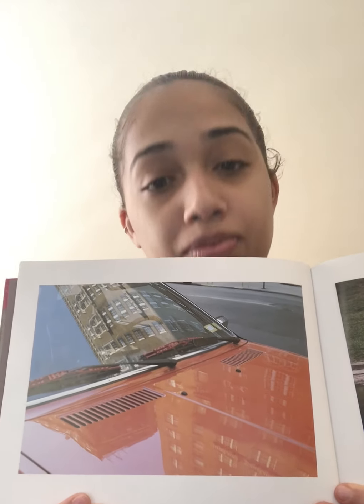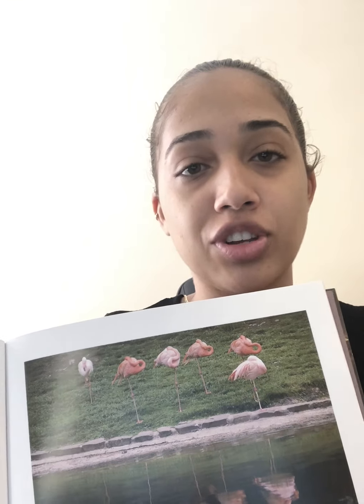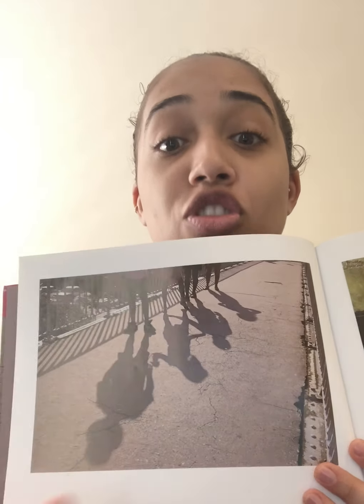Is this a shadow or a reflection? It's a reflection. You can see the reflection of the building on the car. What about this one? Is this a shadow or a reflection? We see the reflection of the flamingos in the water. What about this one? Is this a shadow or a reflection? Those are shadows. We can't see the details of their faces. We can see the color of it, but we know that they're there. We see their shadows on the ground.